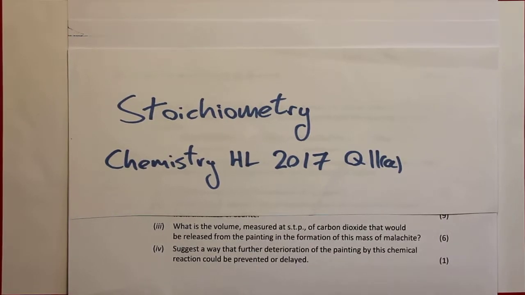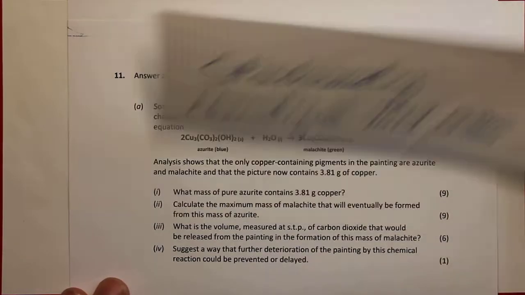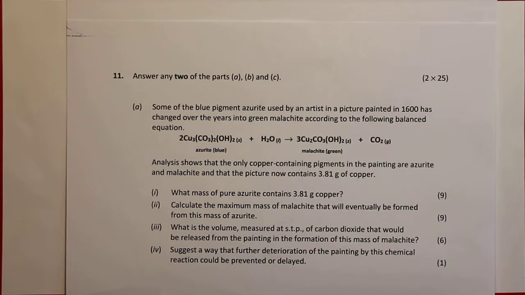Okay, this is a past Leaving Cert question on stoichiometry, Chemistry Higher Level 2017, question 11a. And we're told that some of the blue pigment azurite used by an artist in a picture painted in 1600 has changed over the years into green malachite, according to the following balanced chemical equation.